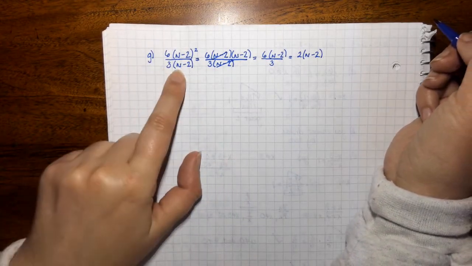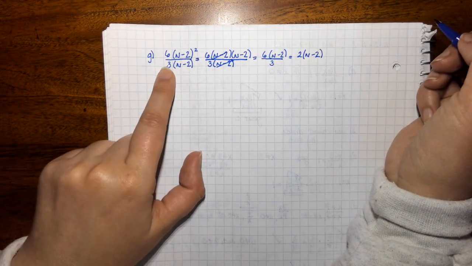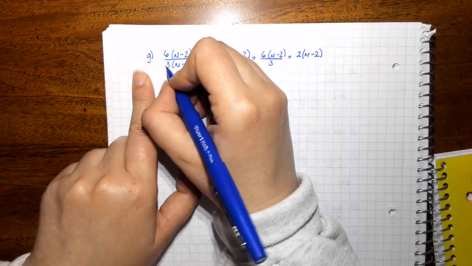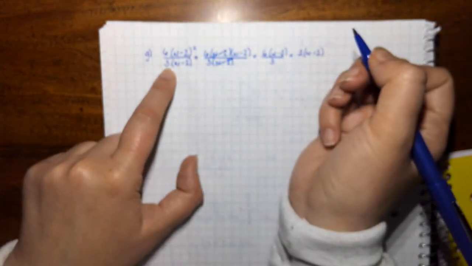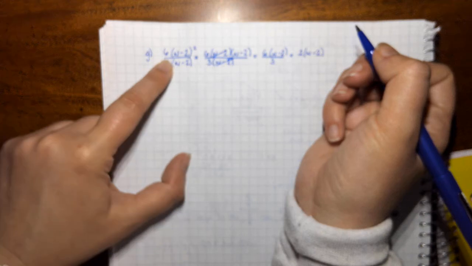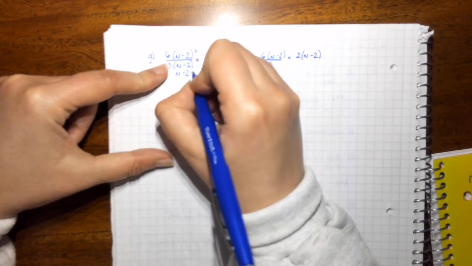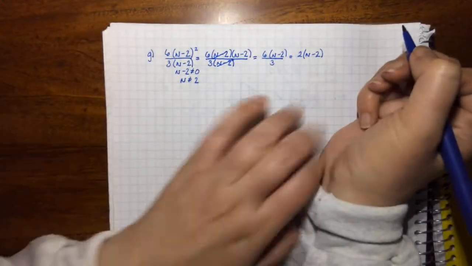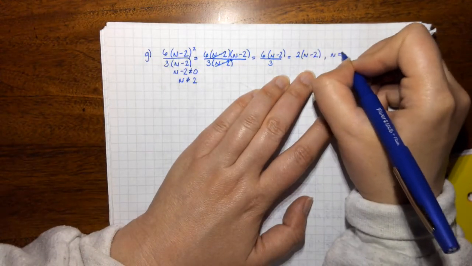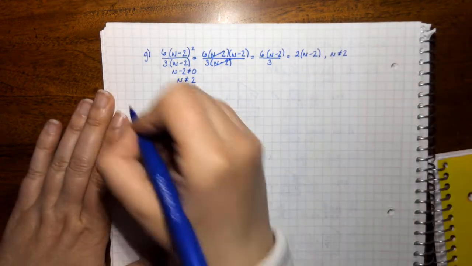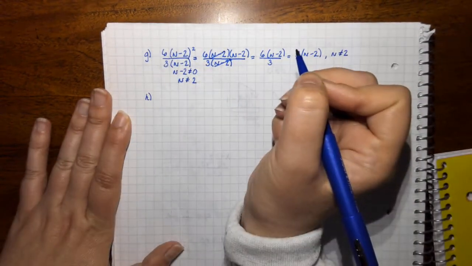Okay, so going back to the original problem, what can n not be? The 3 doesn't matter because that's a constant. It's not 0, so that's not a problem. You want to say n minus 2 cannot equal 0, n cannot equal 2. Okay, last one for this problem.